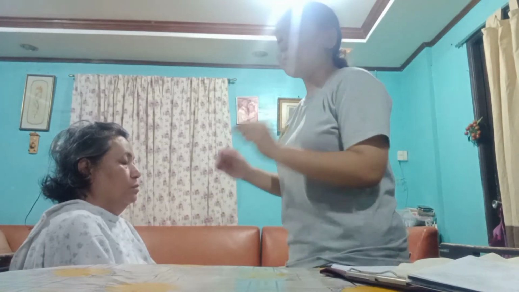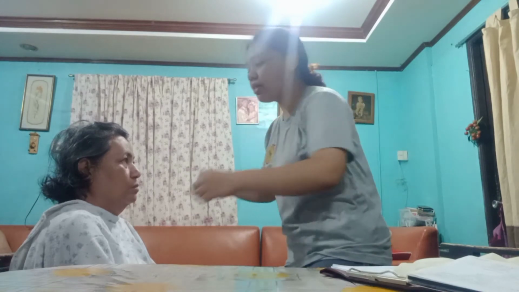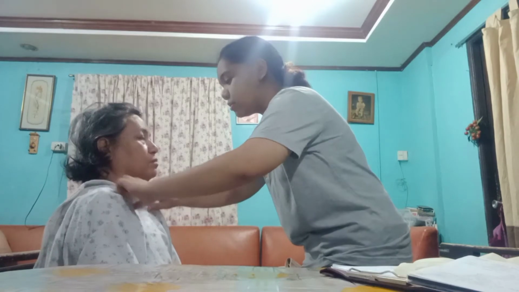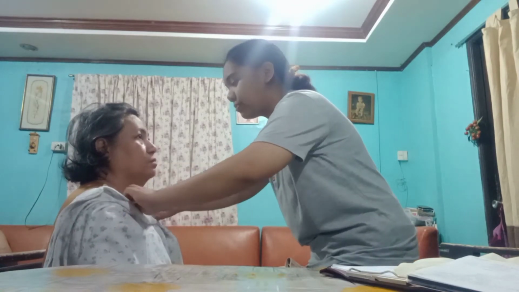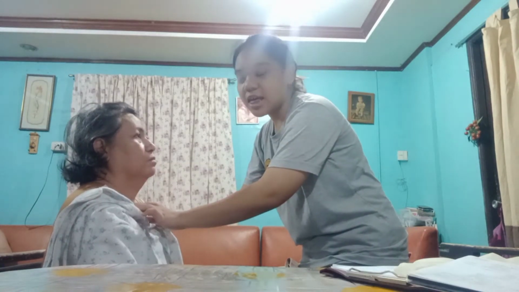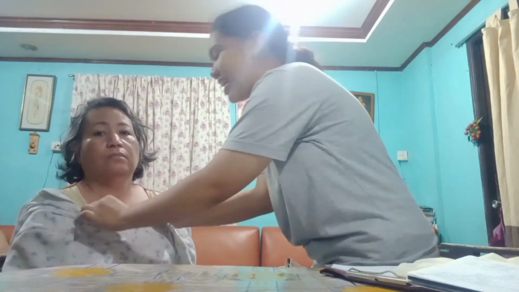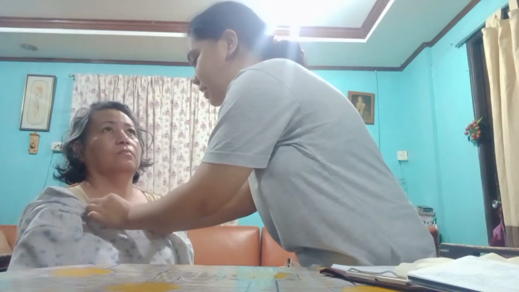Now that we are done checking the temperature and the moisture of our patient, we're going to check for skin turgor. Okay, in checking the skin turgor, we are going to pinch the skin under the patient's clavicle or the collarbone. So, ma'am, ito lang po. Okay, so this is the clavicle of our patient, and we are going to pinch it.